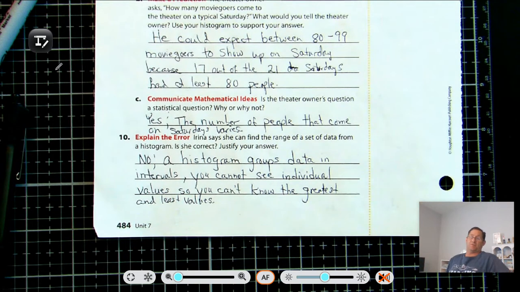A histogram groups data in intervals, which means you can't see the individual values. If you can't see the individual values, you can't know what the greatest and least values are, so you can't find the range.